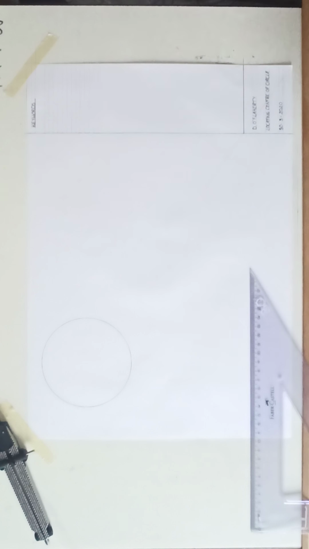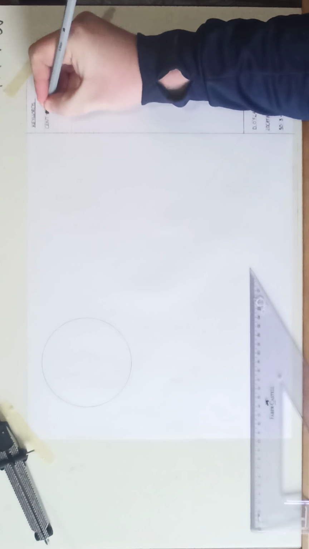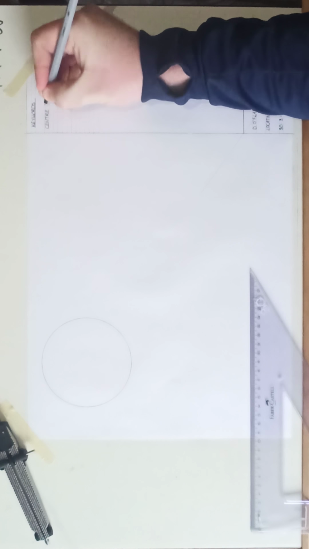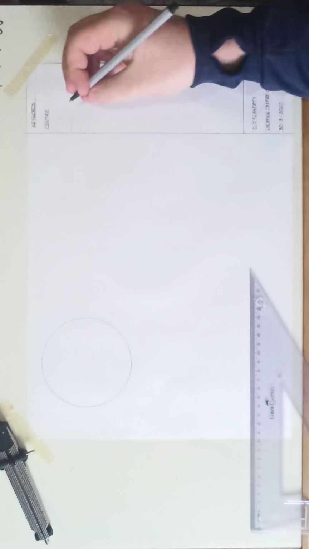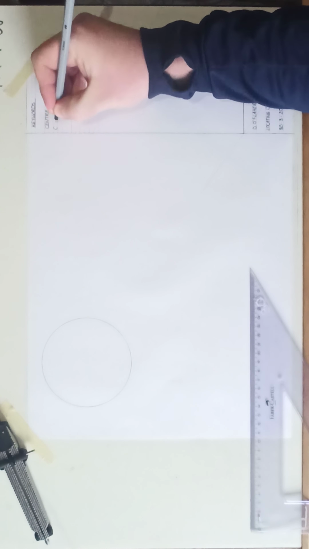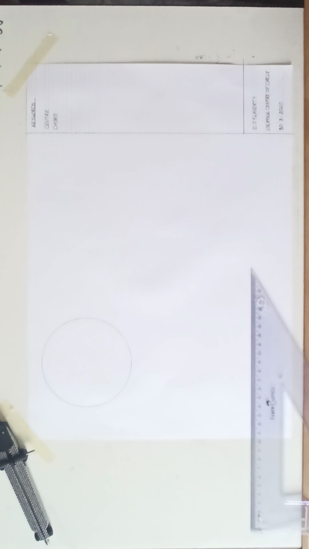So, if I was given that and I wasn't given the centre, how would I do it? Well, we'll put in our keywords: centre, because we're finding that. And we're going to find it using a chord. Now you will know from the quiz we did what a chord is.